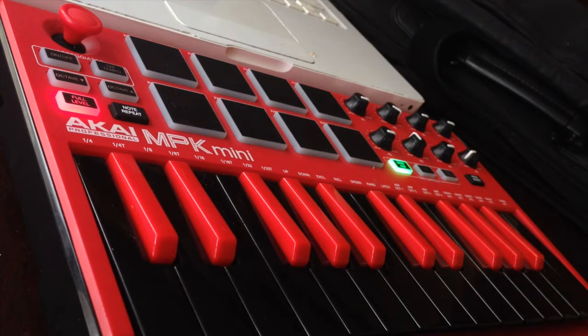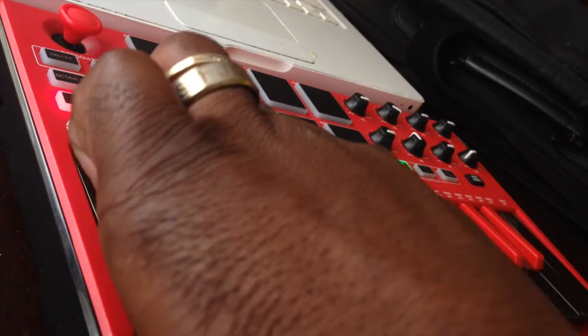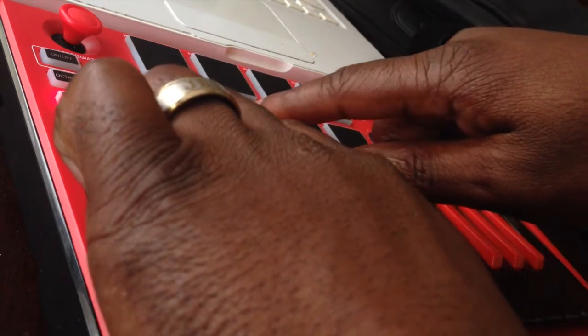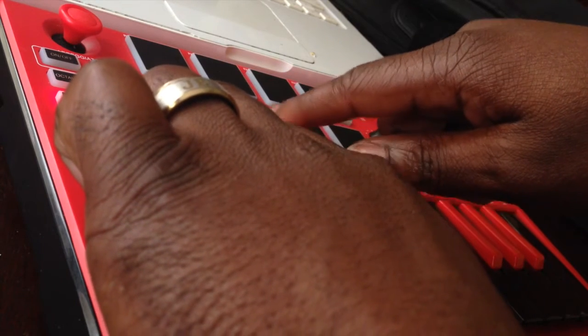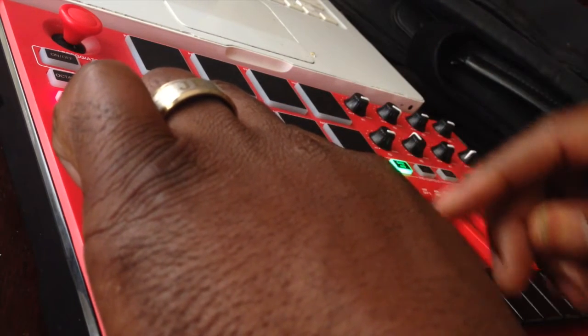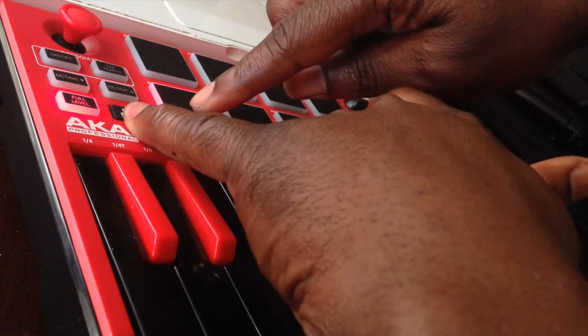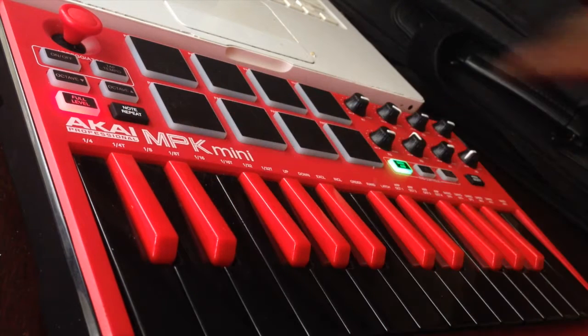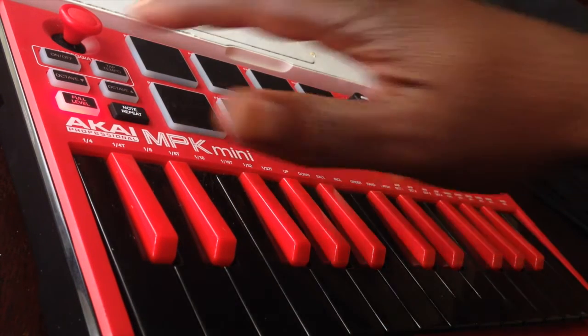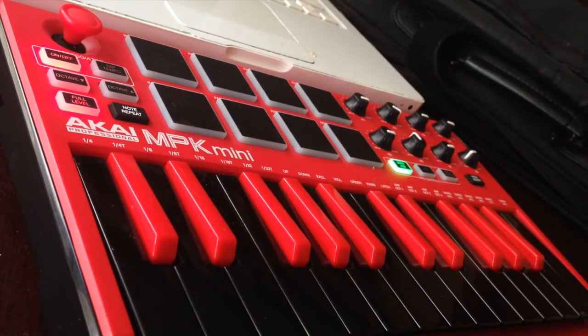So basically, to use the note repeat function on the pads, you hold down the note repeat button and you press the pad that you want it to reflect. So that's 16th notes right there. Let me see if I can do that where you can see it. So that's 16th notes.